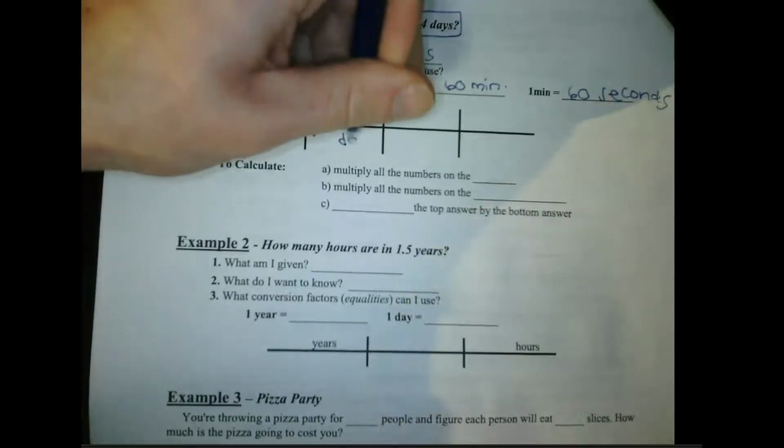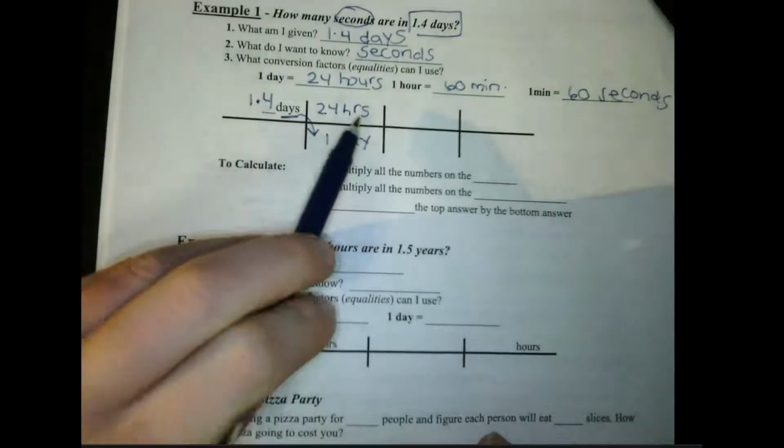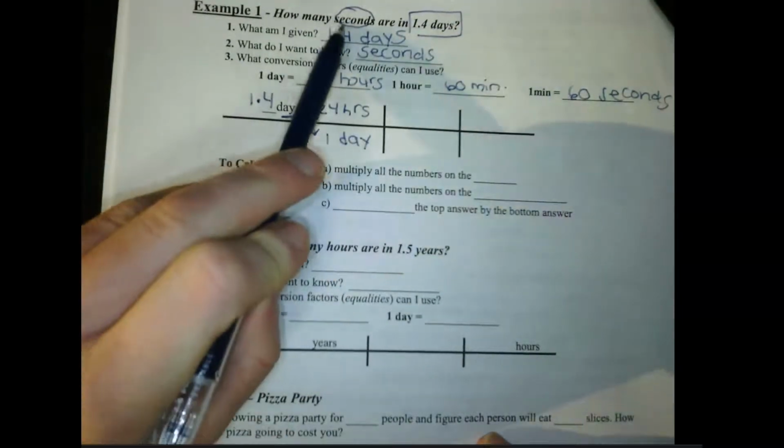So 1.4 days. Then I'm going to disco down my unit. Not the number, just the unit. So I'm going to disco down days. And then I'm going to look at my conversion factors. So okay, 1 day is equal to 24 hours. So I disco down my unit, and then I need to use my conversion factor. 1 day is equal to 24 hours. Disco down, because have I gotten to what I circled? Am I at seconds yet? Nope, so I have to do another conversion.